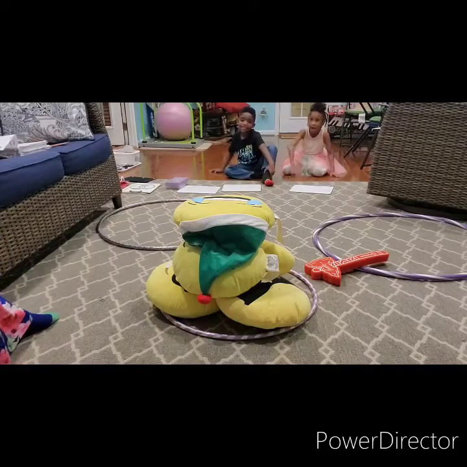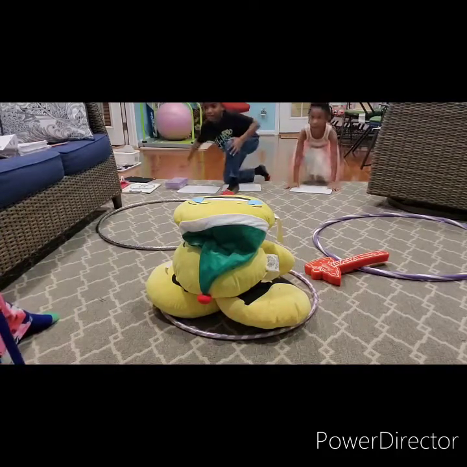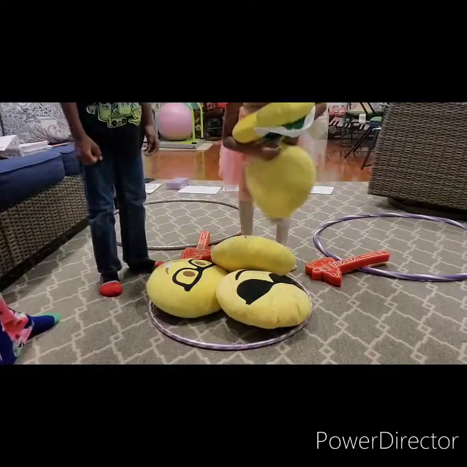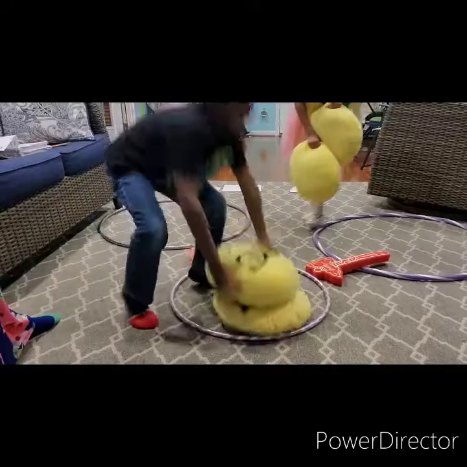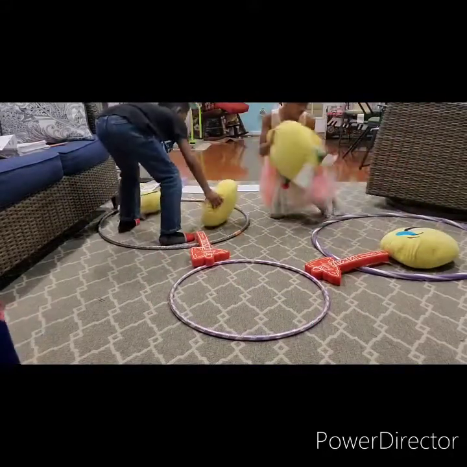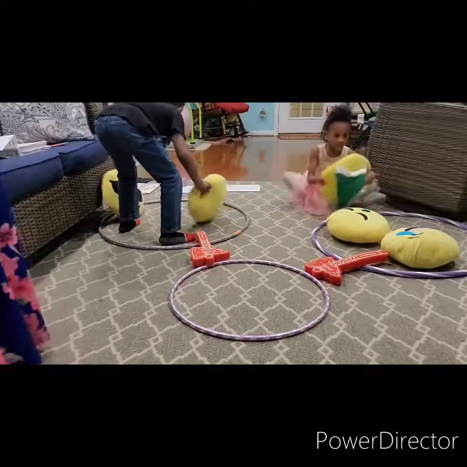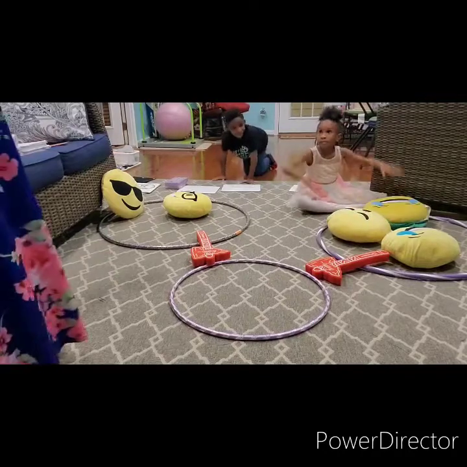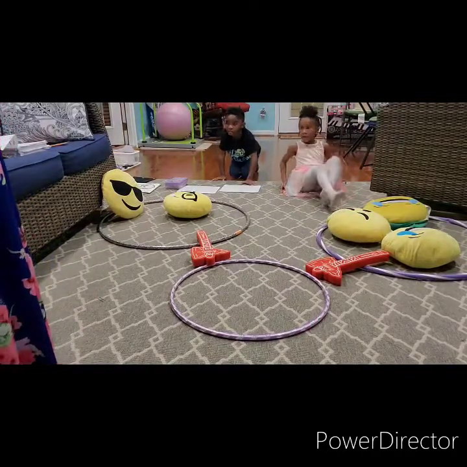Now let's take them apart. So let's go ahead and put those emojis with their eyes closed back. So even with emojis, every time I can decompose 5 to make what? 2 and 3.